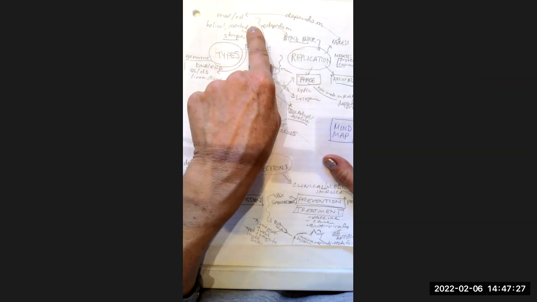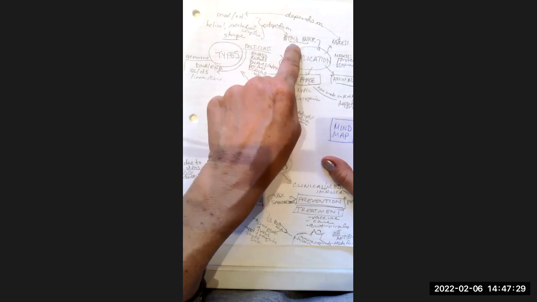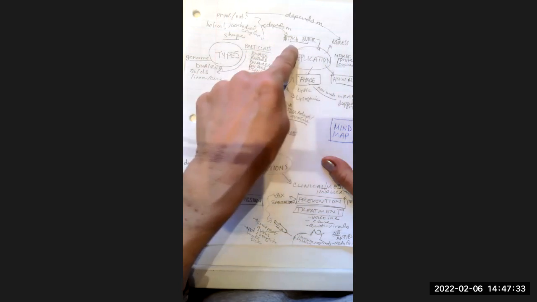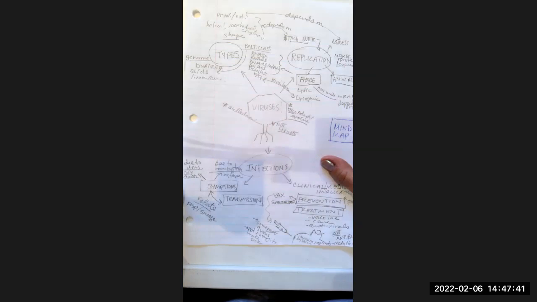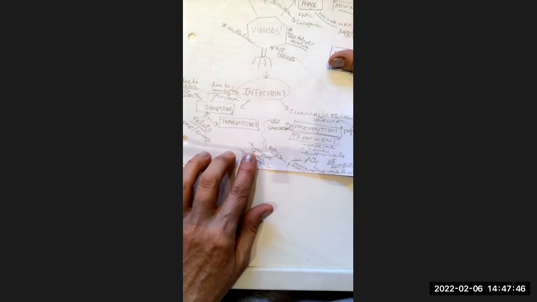Right, so what do things depend on? Right, how the attachment happens depends on the type. How the egress happens depends on the type. So when we have those types listed over here, you can see how it relates to how they're going to do something in particular.